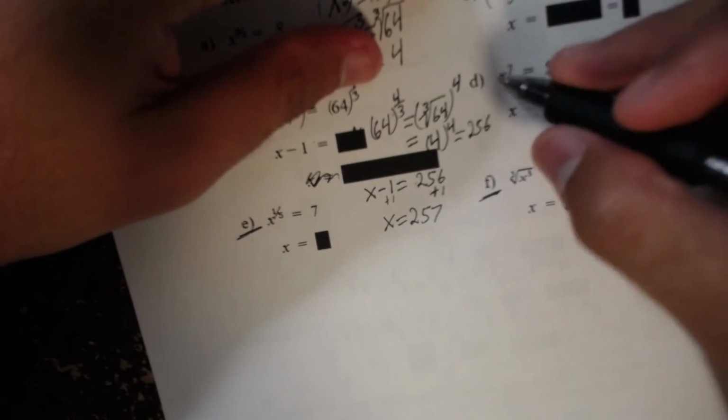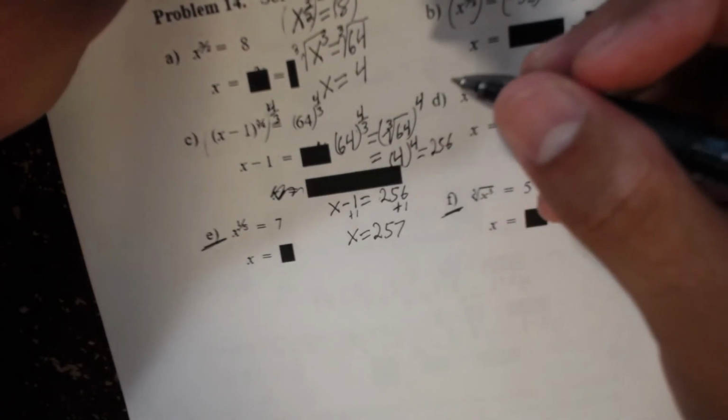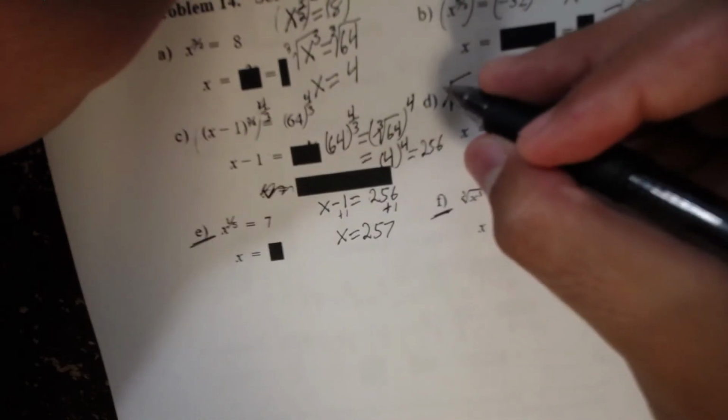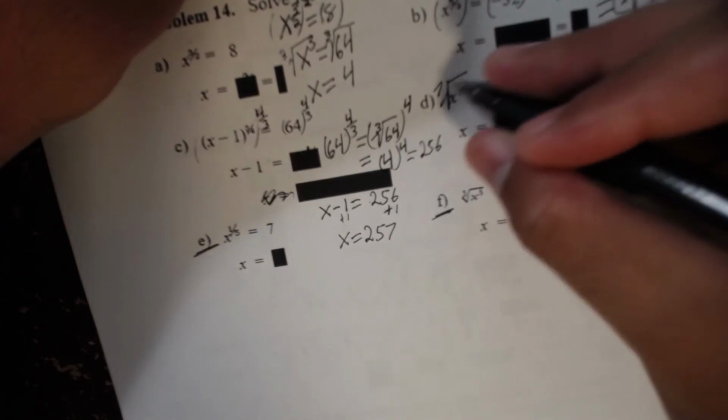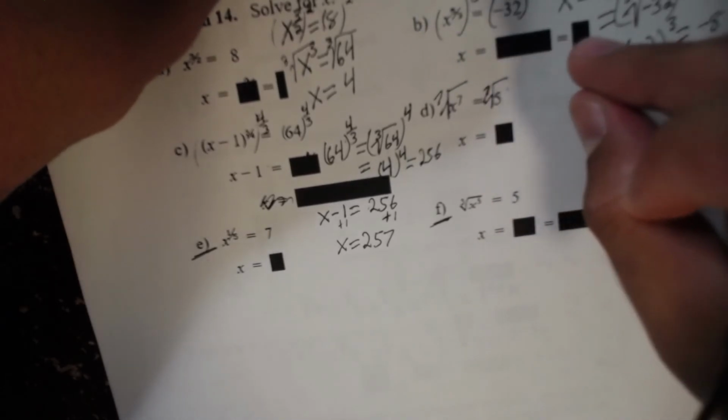In this case, this is just an exponent. Basically you have to do the inverse. The inverse of an exponent is taking a root. In this case, it will be the 7th root. When you take the 7th root of a 7th power, they become 1.